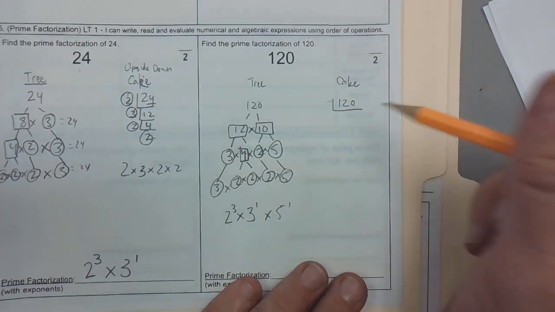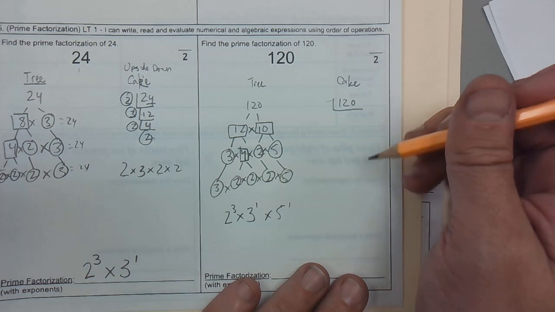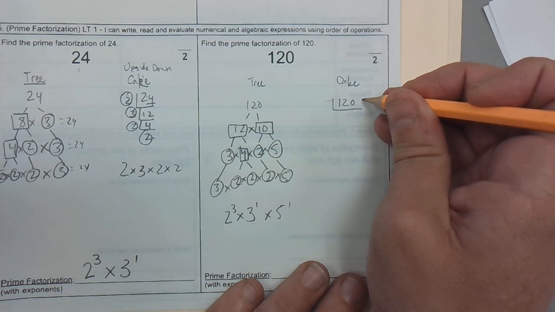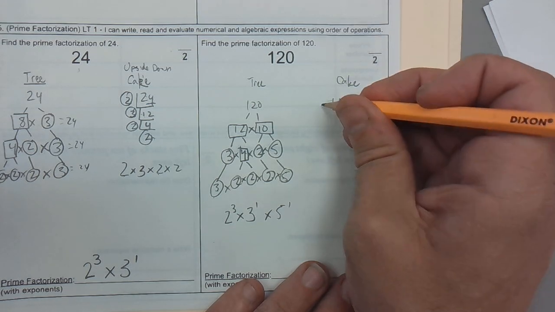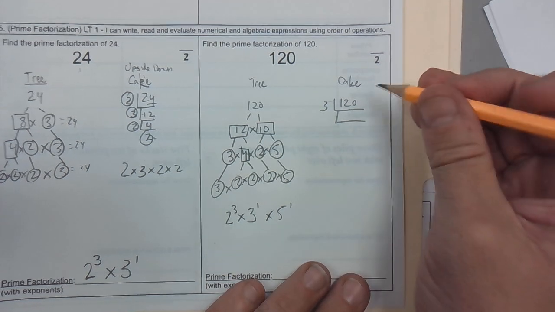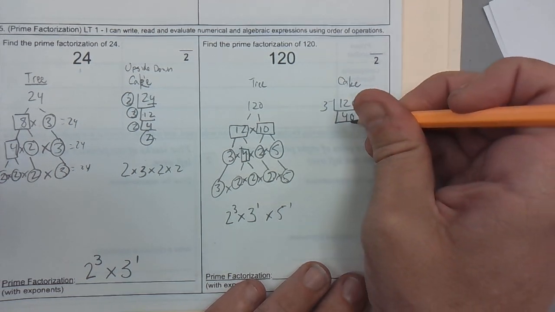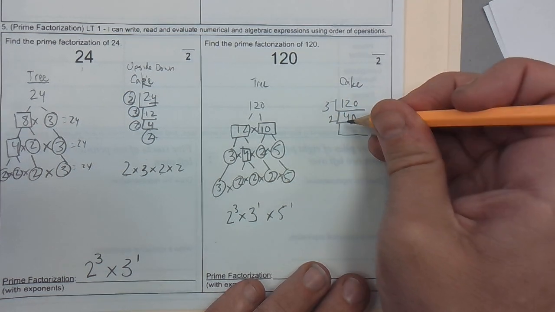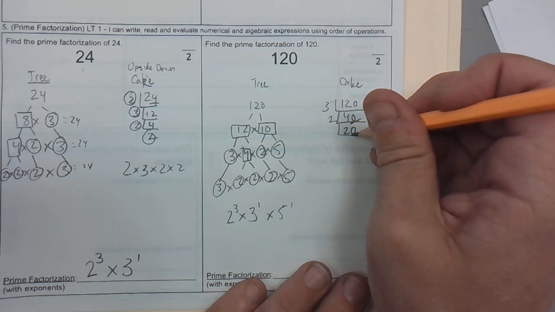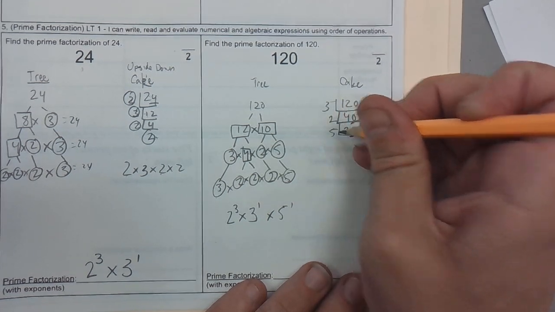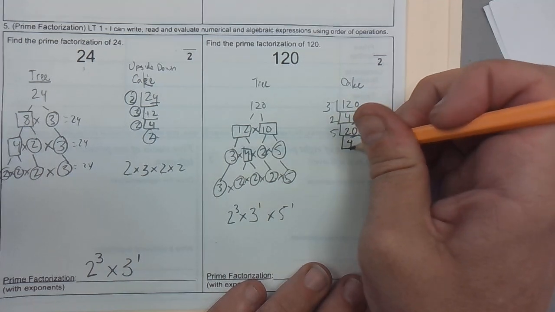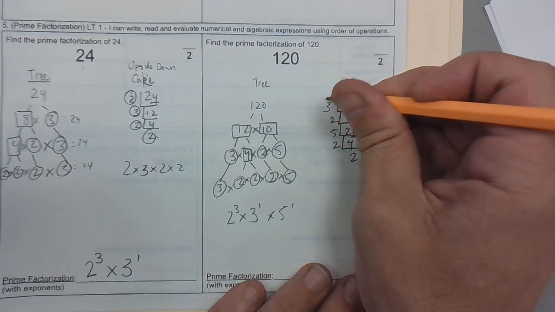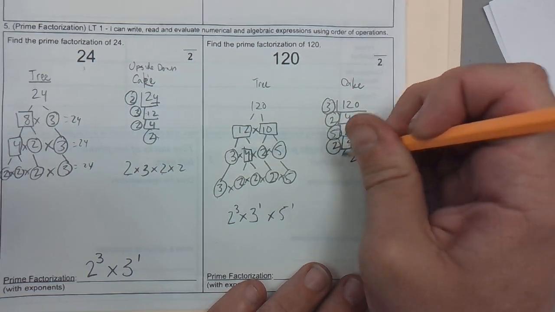Alright, with the cake, remember it has to be prime numbers on the outside, so let's see, if I add them up, 1 plus 2 is 3, plus 0 is 3, so if I add up the digits, it's 3, so I know that's divisible by 3. That goes in 40 times. That's an even number, so I know that I can divide it by 2. So 2 times 20. It ends with 0, so I know it's divisible by 5. 5 times 4 equals 20. 4 is even, so 2 times 2.